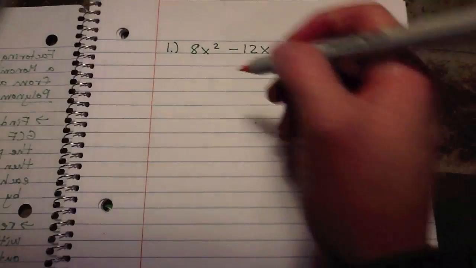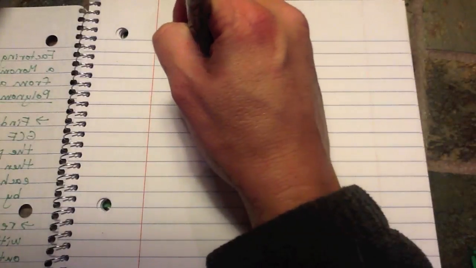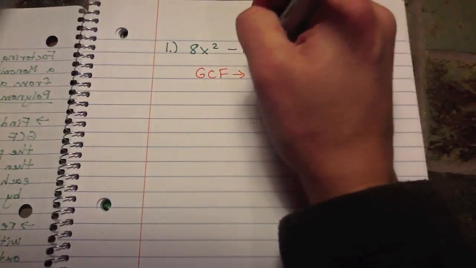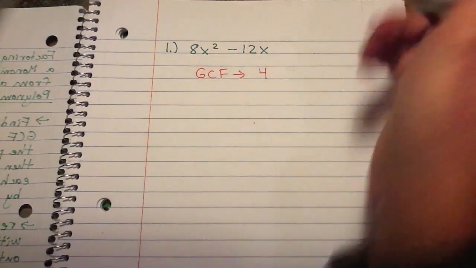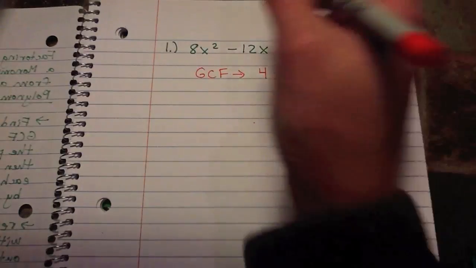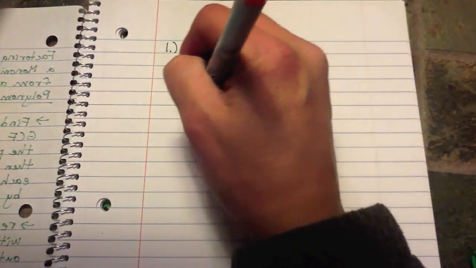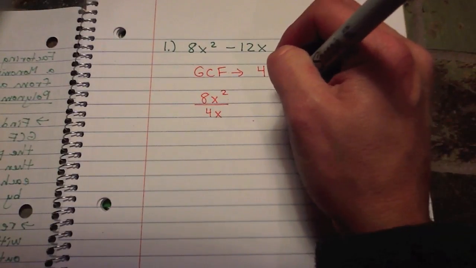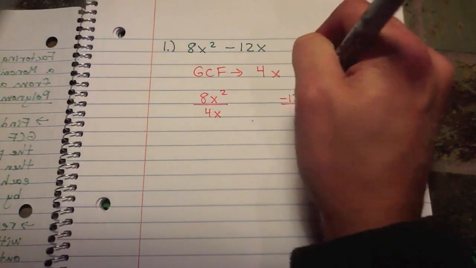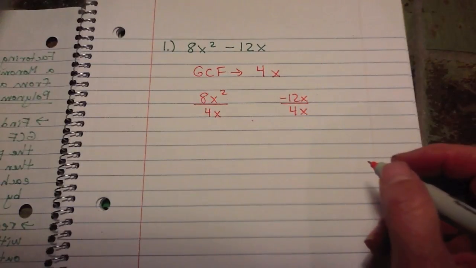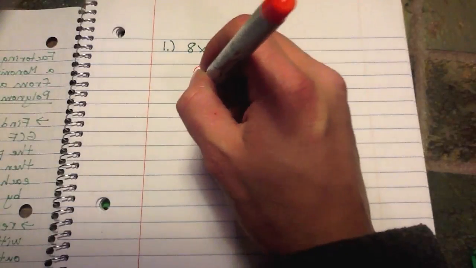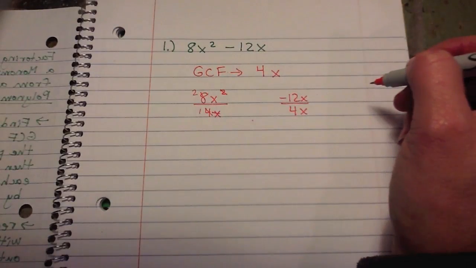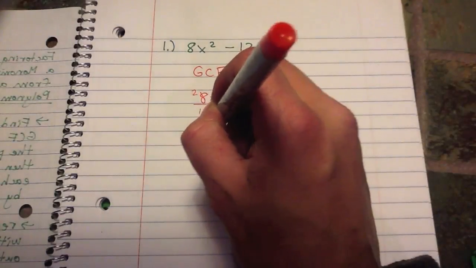First one, you're looking for your greatest common factor. Your greatest common factor of 8 and negative 12 is 4, and there's 1 x in common. Then you take 8x squared and divide that by 4x, and you take negative 12x and divide that by 4x. Here you end up with a 2, the x cancels, and you have 1 x left over. So you end up with 2x.